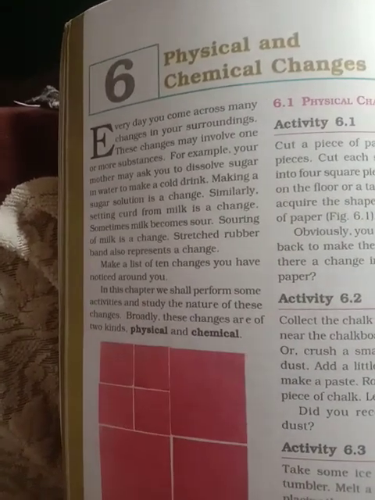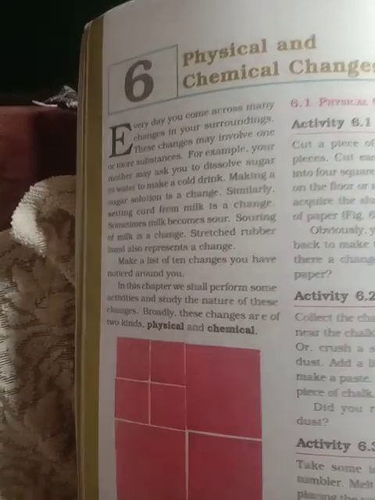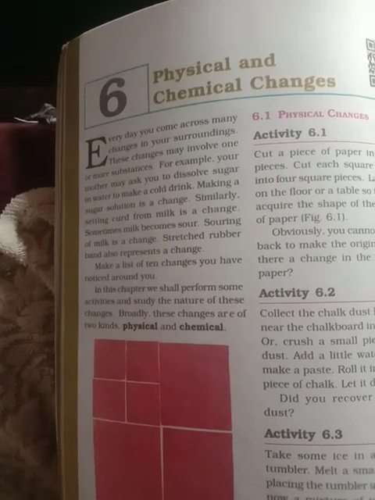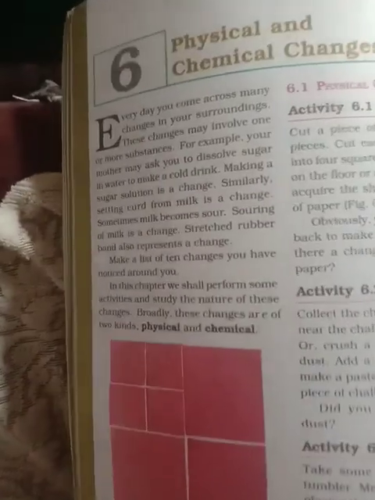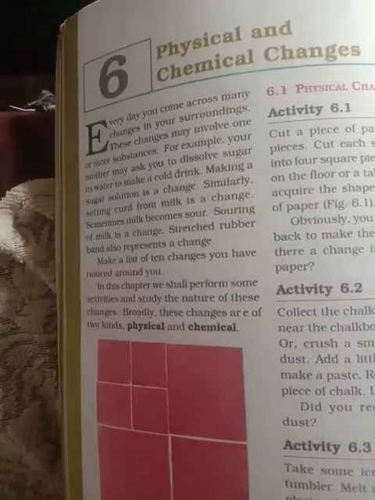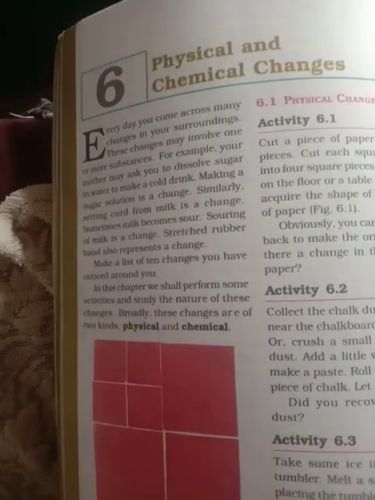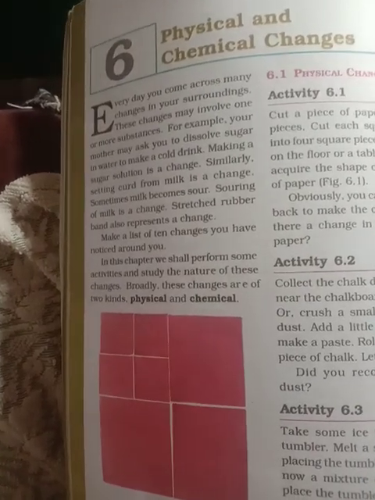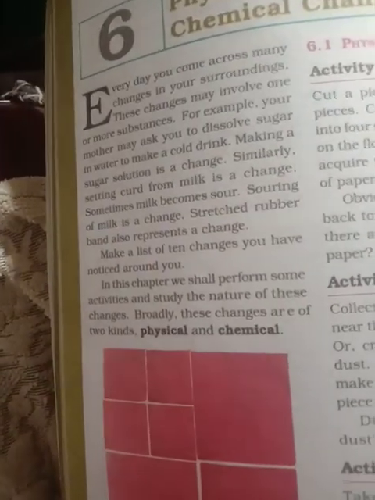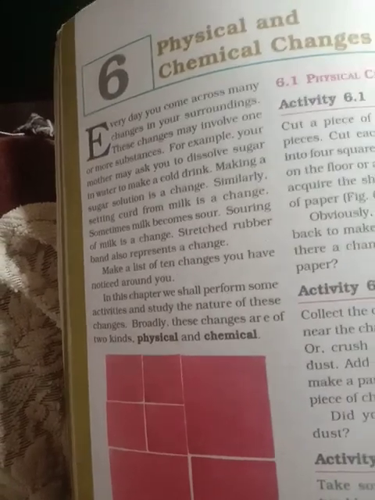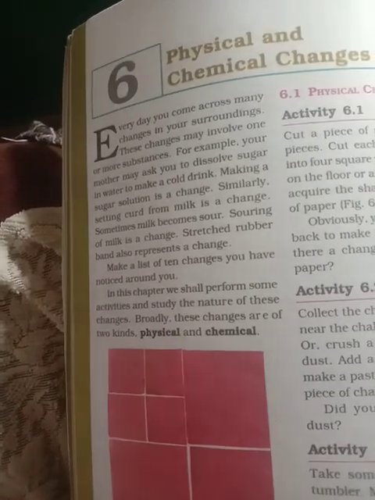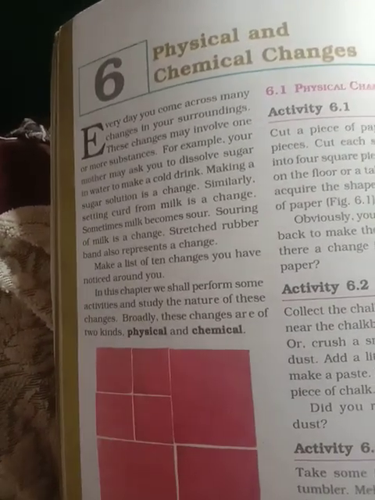Similarly, setting curd from milk is a change. Sometimes milk becomes sour. Souring of milk is a change. Stretching a rubber band is also a change. Make a list of 10 changes you have noticed around you. In this chapter, we shall perform some activities and study the nature of these changes. Broadly, these changes are of two kinds: physical and chemical.